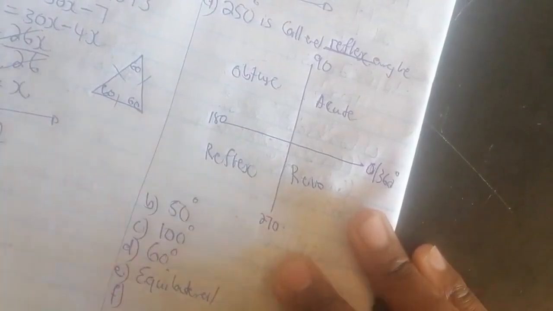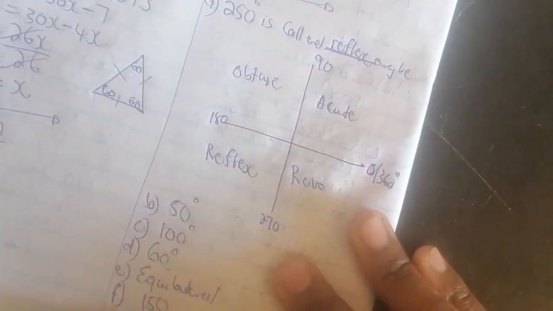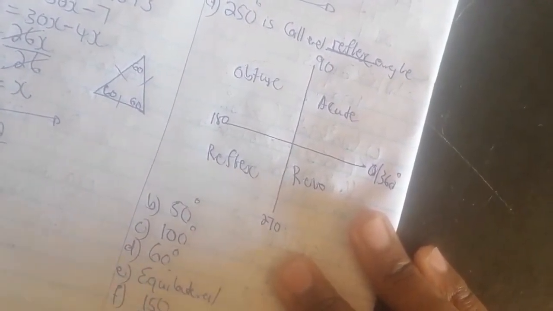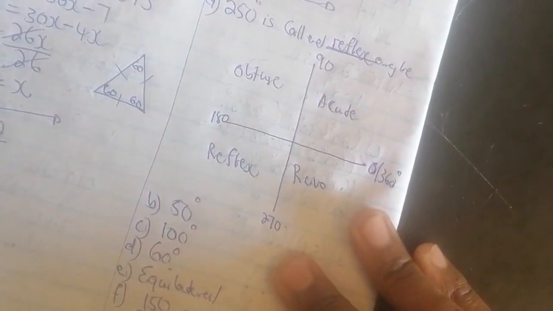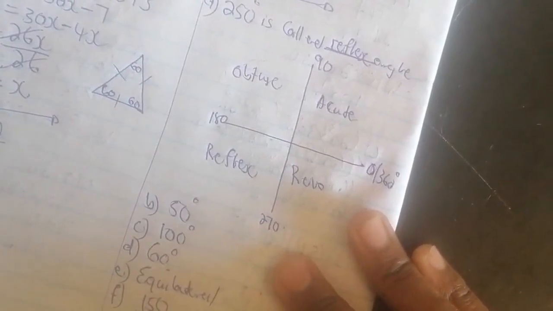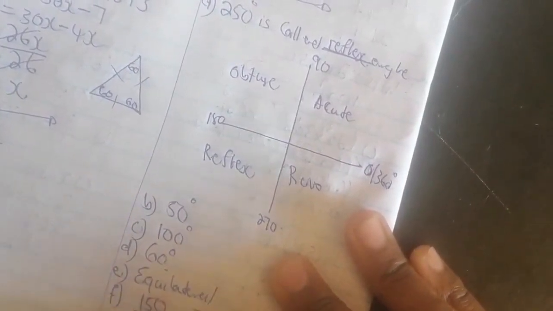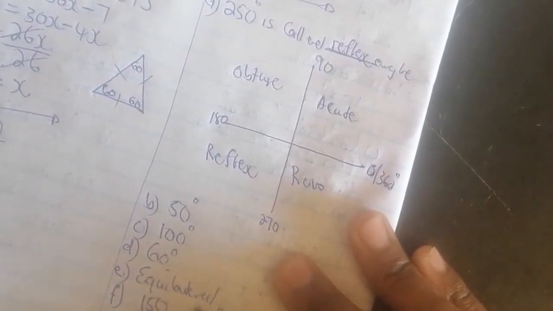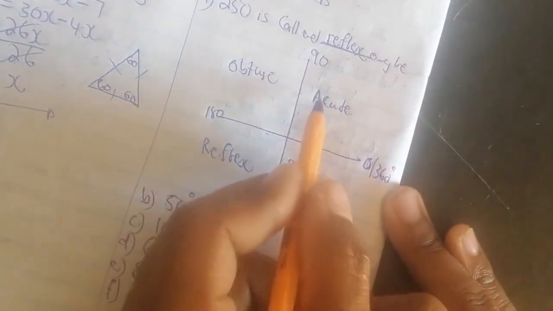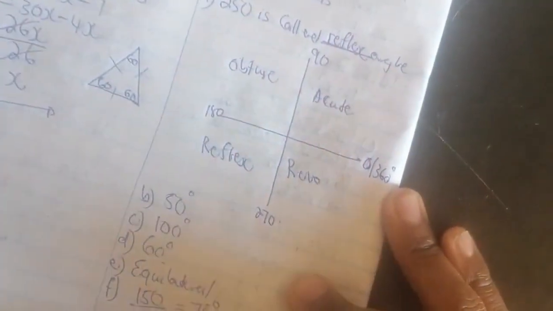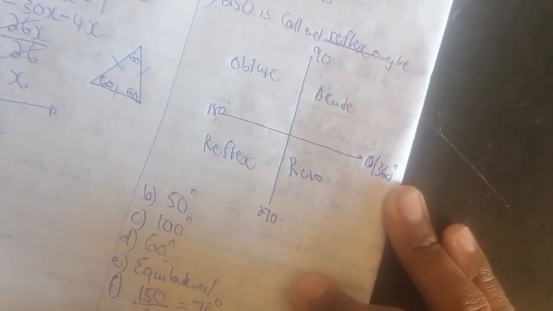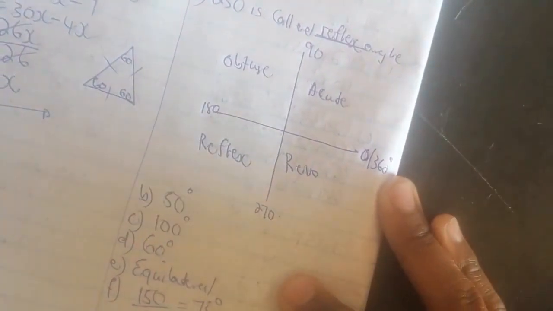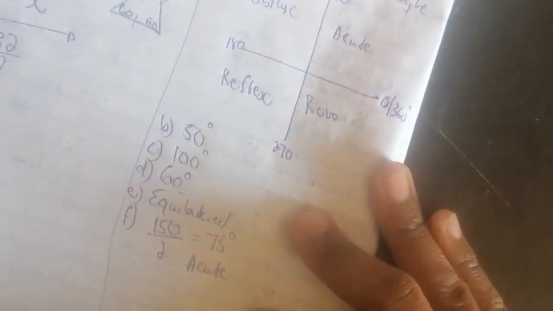Let's take 150, and let's halve this 150, and let's say 75 degrees. So what is that 75 degrees? It will always give you an acute, so that will be an acute. So if an obtuse angle is halved, what type of an angle is formed? It forms an acute angle.